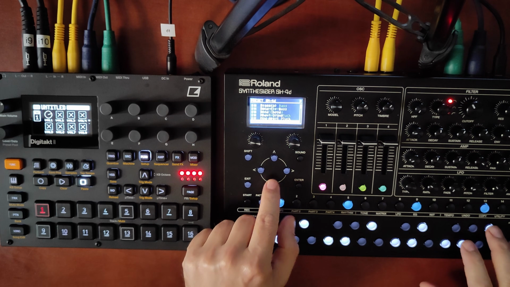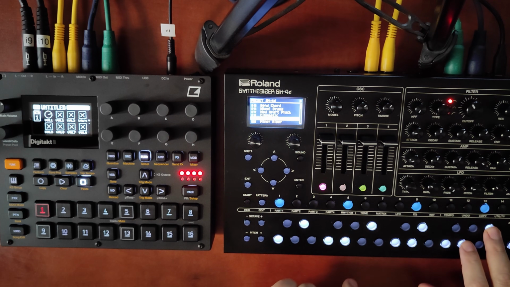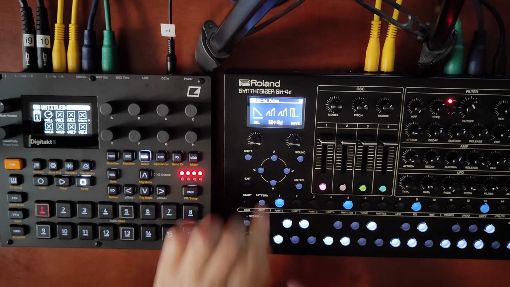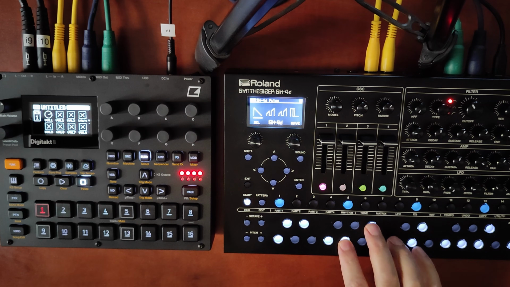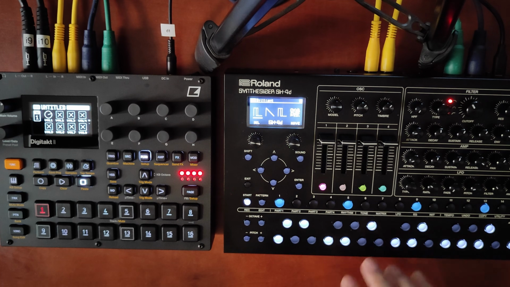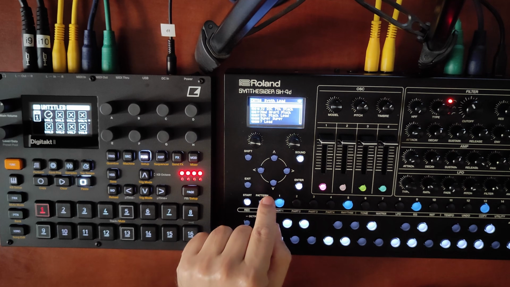Too similar to the other one. It might be okay. Let's see what the other one sounded like. Too similar. Let's pick another one.